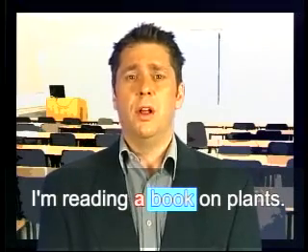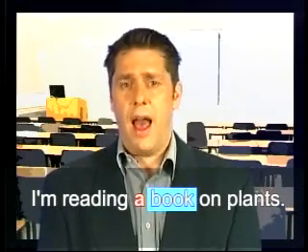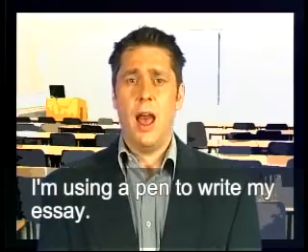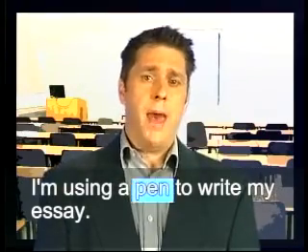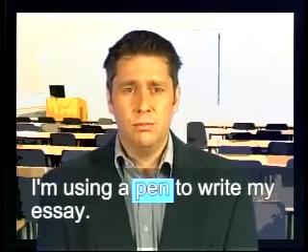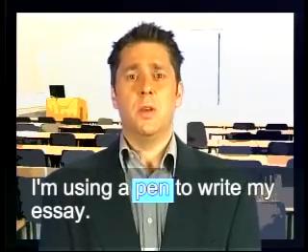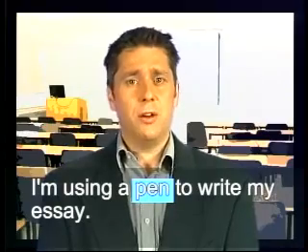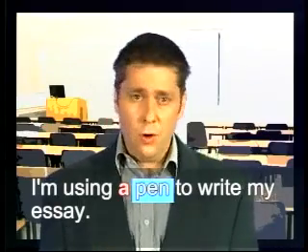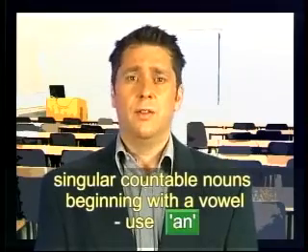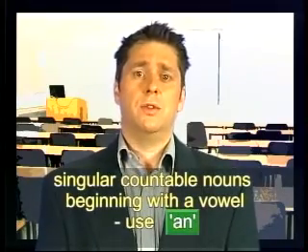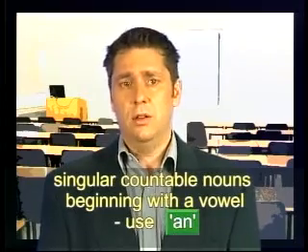Here's another example of when we use the article a. I'm using a pen to write my essay. Again, pen is a countable noun, and since the word begins with a consonant, we use the article a before pen. We use the article an for singular countable nouns that start with a vowel.